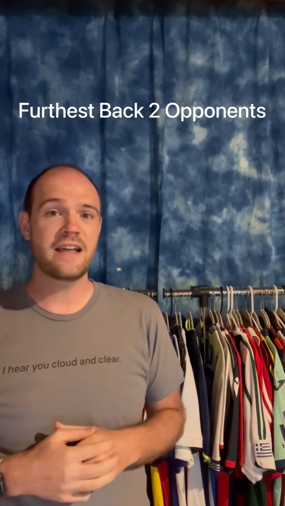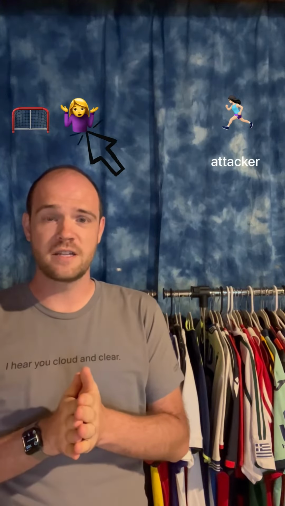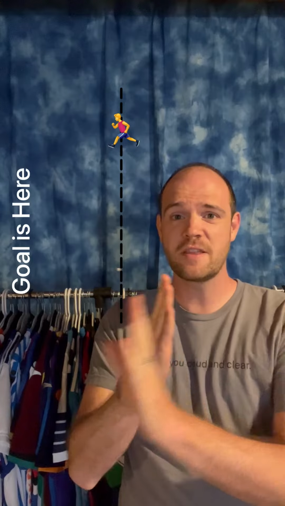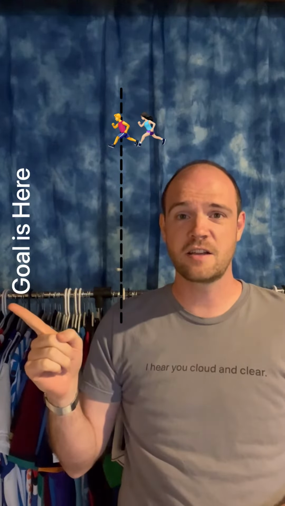First, I said furthest back defender. It's actually last two opponents. Usually that includes the goalkeeper, who's almost always the closest to the goal line, and then whoever the next defender is that's closest to the goal. So most of the time when assessing offsides, we look at that last defender and where they are with the opponent, rather than also looking at the goalkeeper.